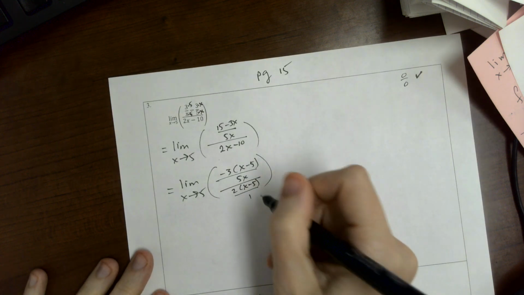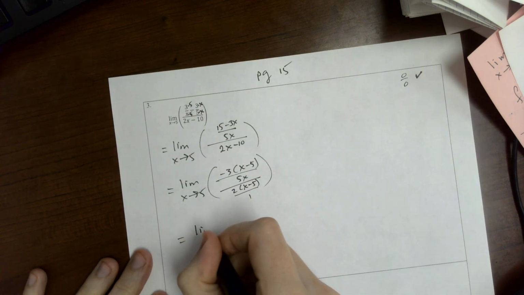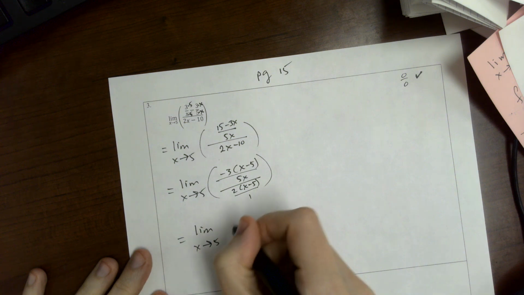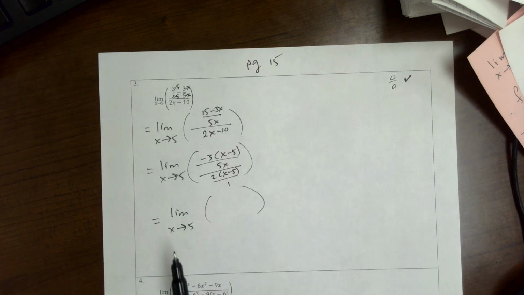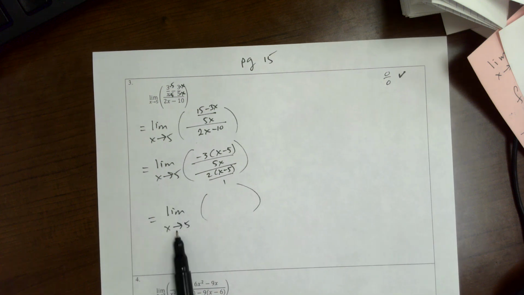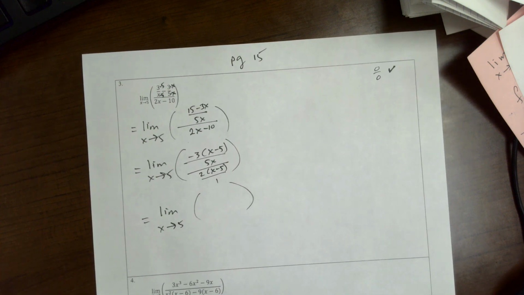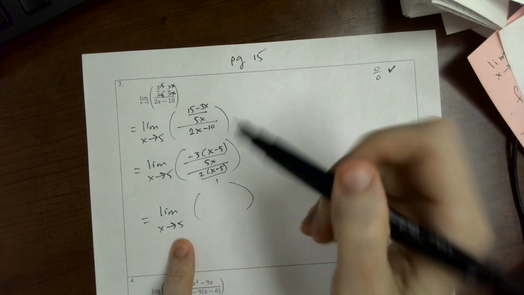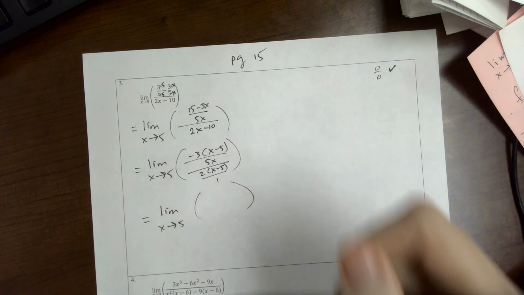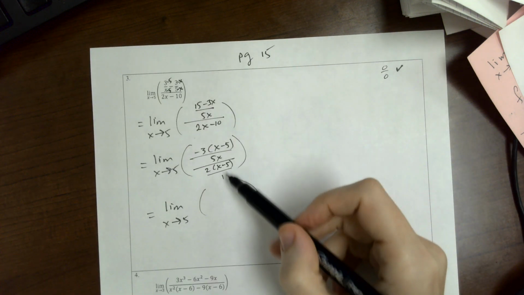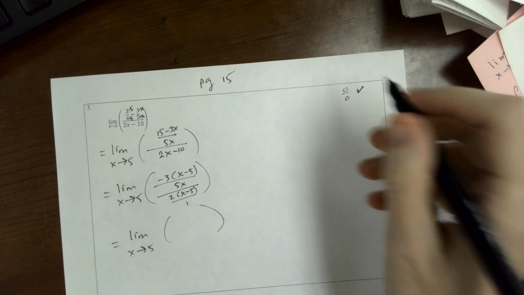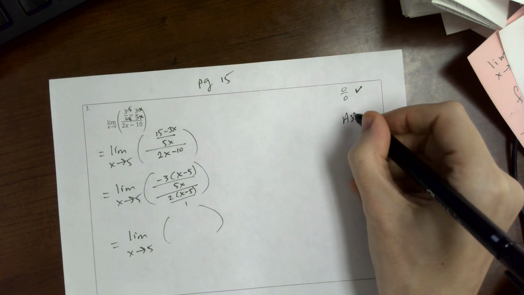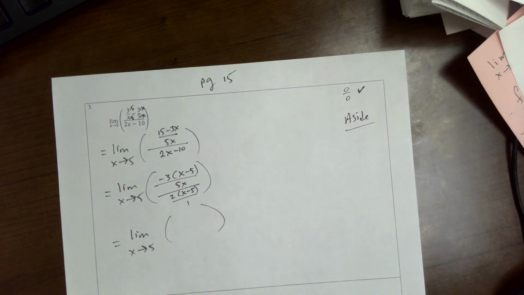Okay, so now guys, if you're ever going to do an aside, make sure that you have a blank limit set up so that you don't forget that you need to write that limit. So I have this blank limit set up, and just to avoid having to write more limit lines, I'm just going to do an aside and simplify this a little bit, and then I'll go back into my limit lines.